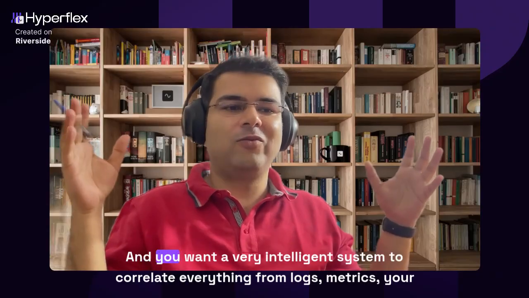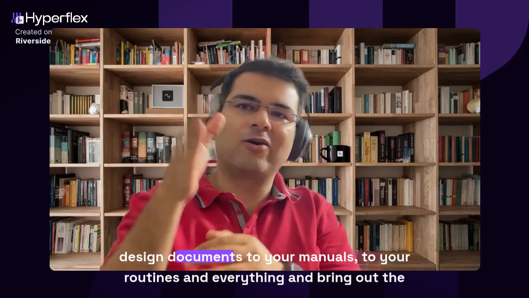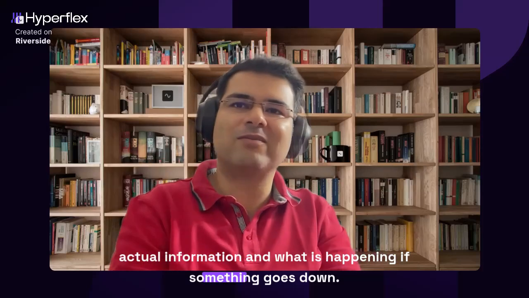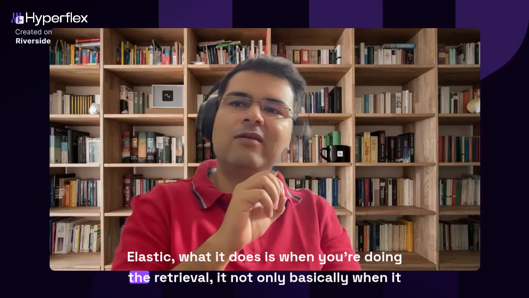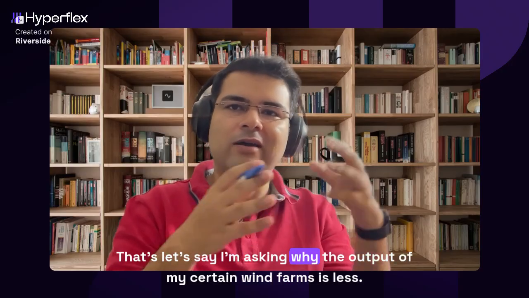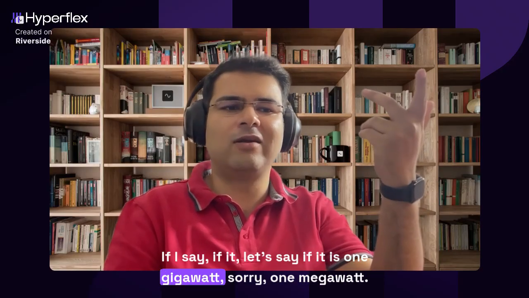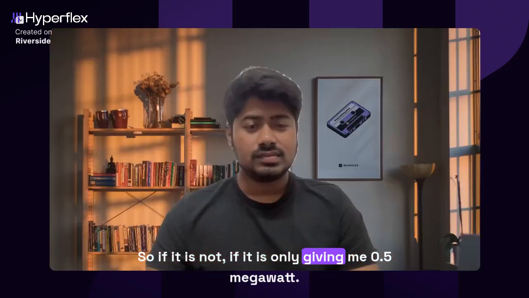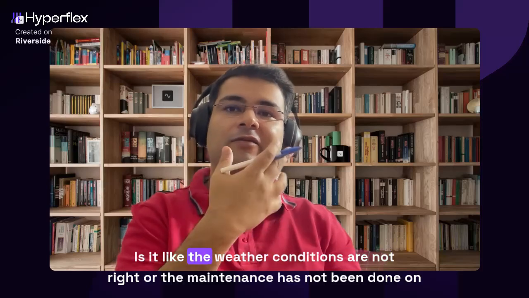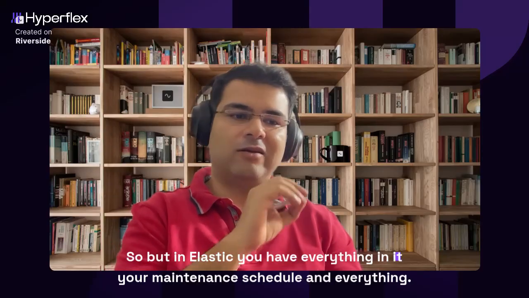Okay, so much data. And you want a very intelligent system to collate everything from logs, traces, metrics, your design documents, your manuals, your routines, and bring out the actual information on what is happening if something goes down. So with Elastic, when you're doing the retrieval and it goes to an agentic RAG, it plans that. Let's say I'm asking why the output of certain wind farms is less. If it should be 1 megawatt but is only giving me 0.5 megawatt, I want to understand why it is happening. Is it a malfunction with the hardware? Are the weather conditions not right, or has the maintenance not been done on time? In Elastic, you have everything in it, your maintenance schedule and everything.